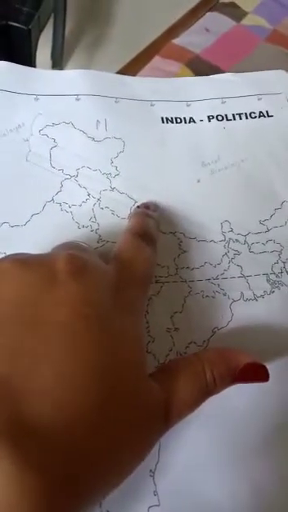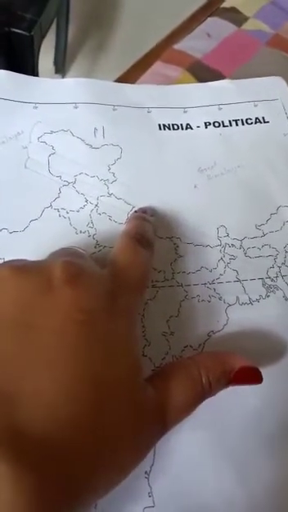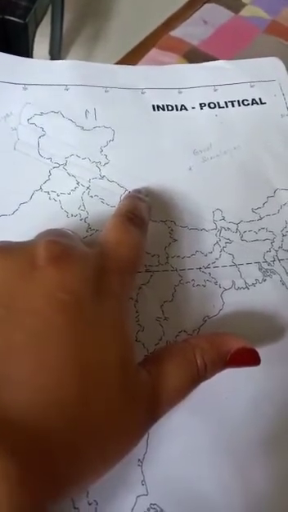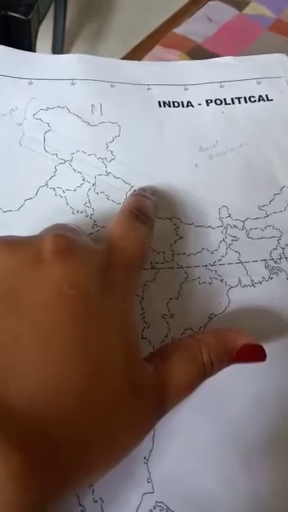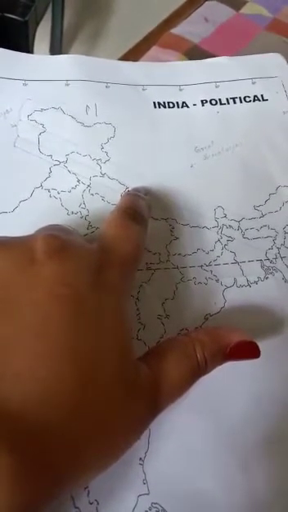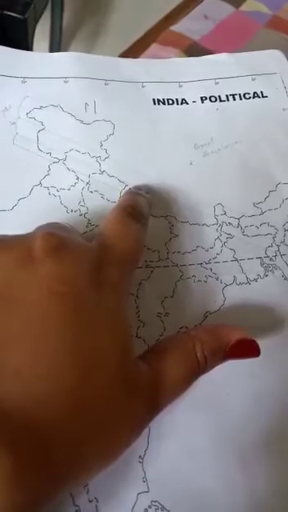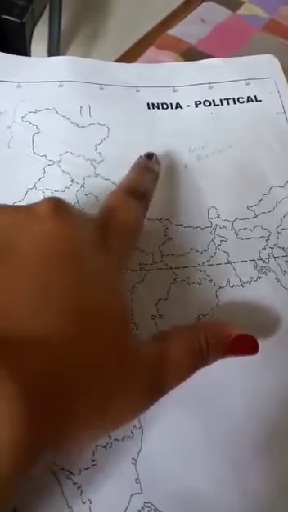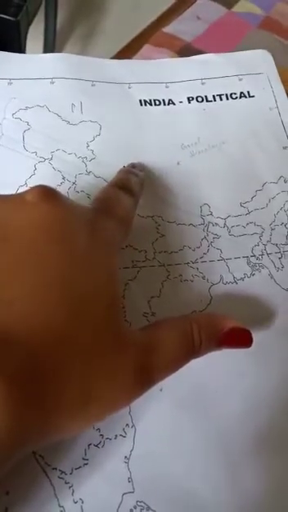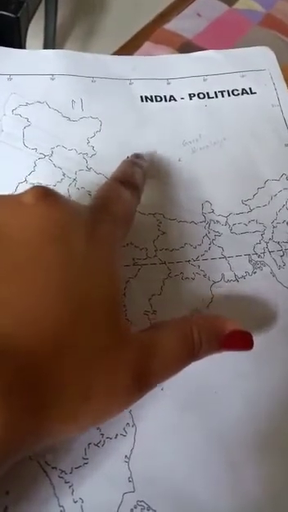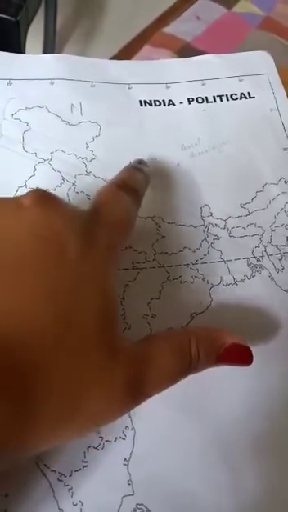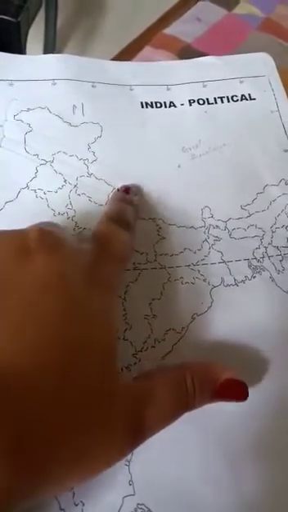Okay, and it has an average height of 3,700 to 4,500 meter. So it is much lower than the Himadri. Himadri is the highest one, and Himachal is less high than the Himadri.